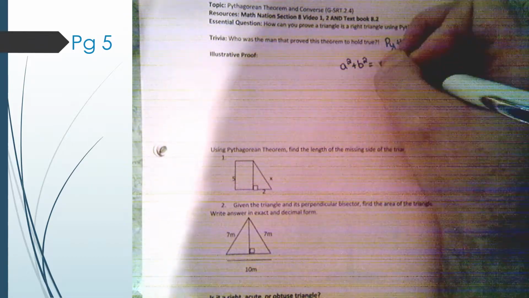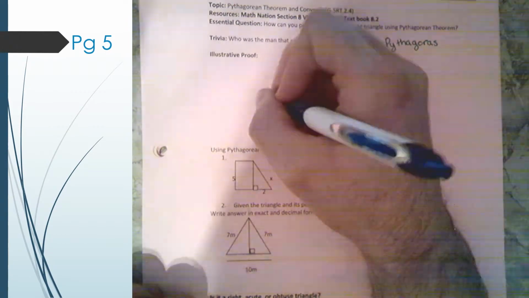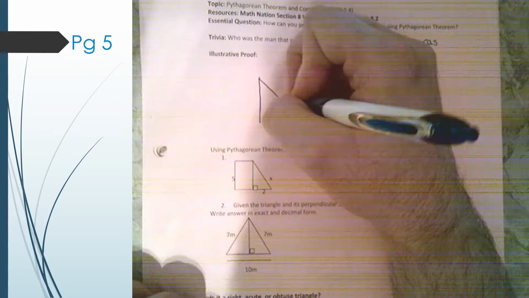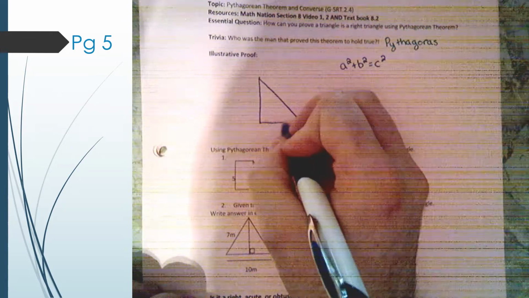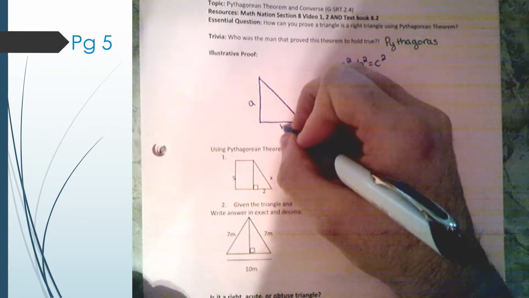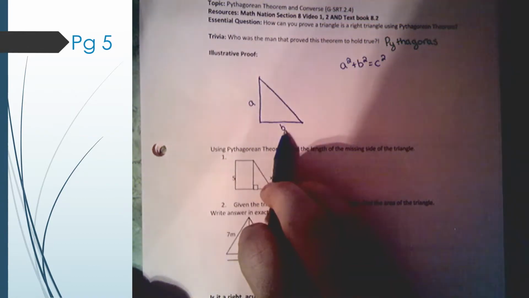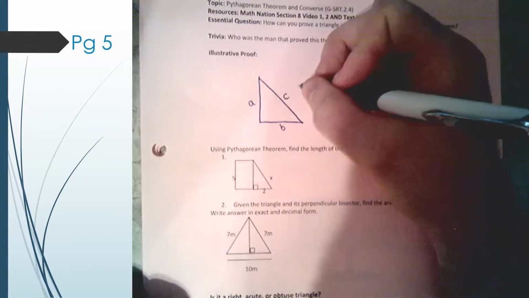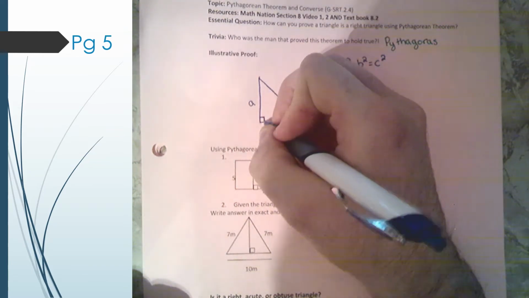So the equation that we had used before in the last video was a squared plus b squared equals c squared. So if a squared plus b squared did in fact equal c squared, then I would have a right triangle.